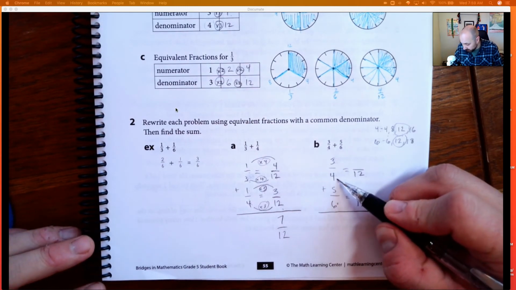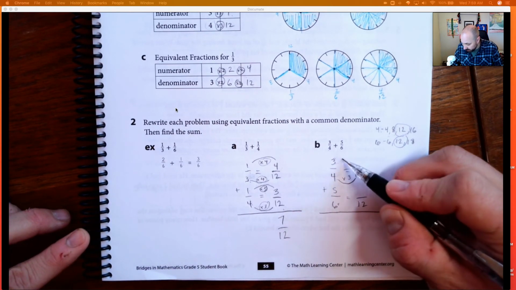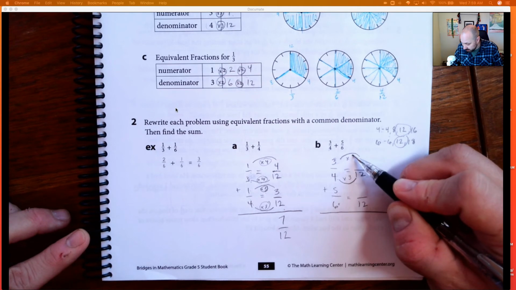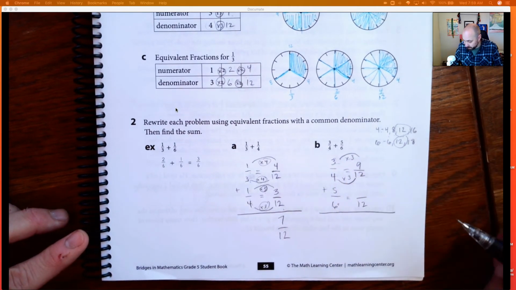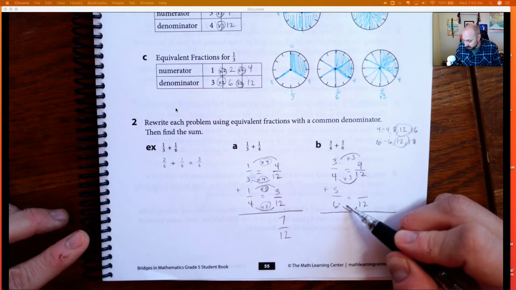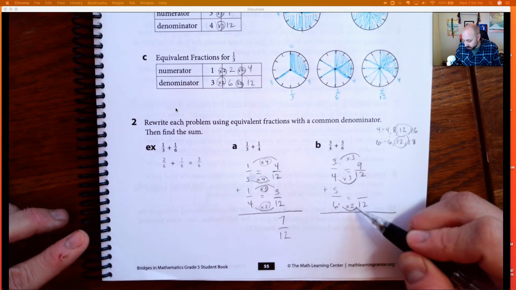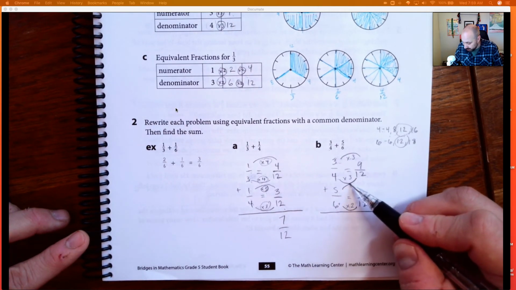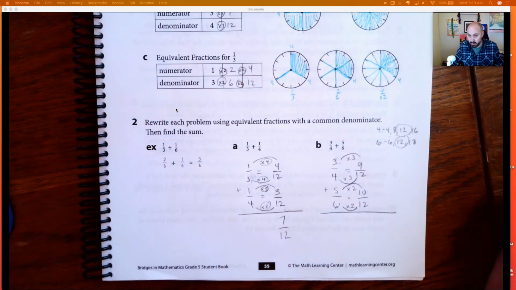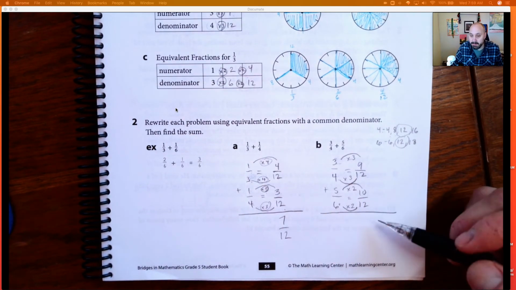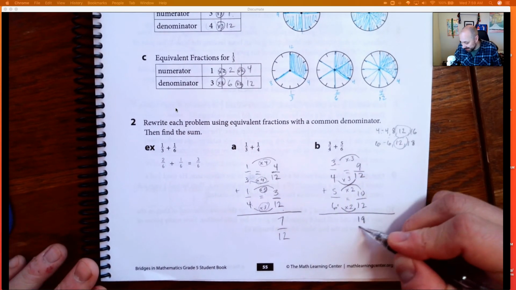All right, so how did we get from 4 to 12 here? Well, we multiplied by 3. Whatever you do to the bottom, you guessed it, do to the top. So 4 times 3 is 12, 3 times 3 is 9. Then how did we get from 6 to 12? We multiplied 6 times 2 is 12. Whatever you do to the bottom, you guessed it, do to the top. 5 times 2 is 10. Okay, so now we can add our fractions together because we have a common denominator. 9 plus 10 is 19.